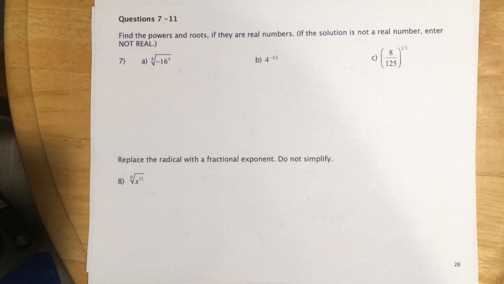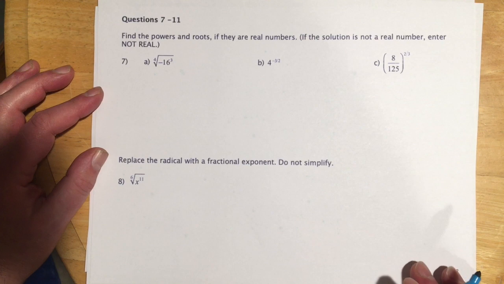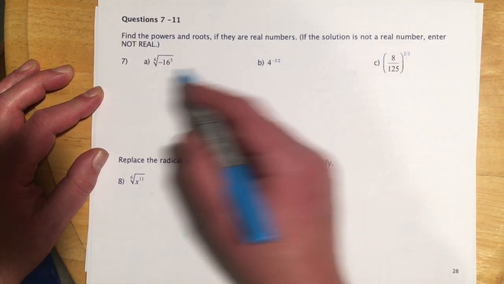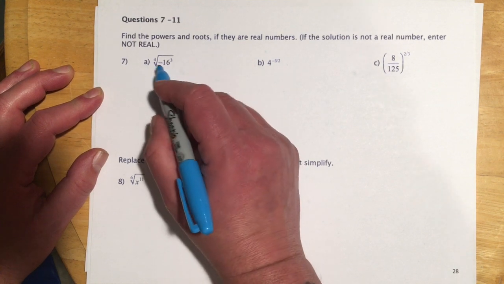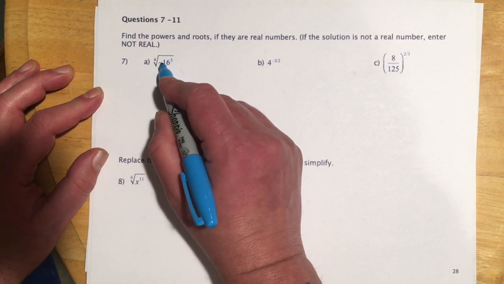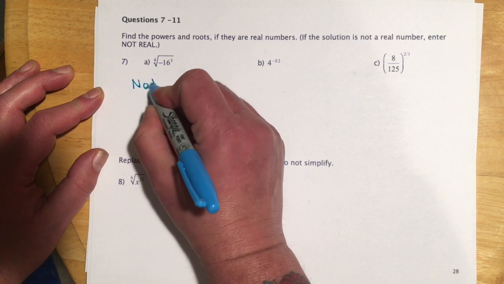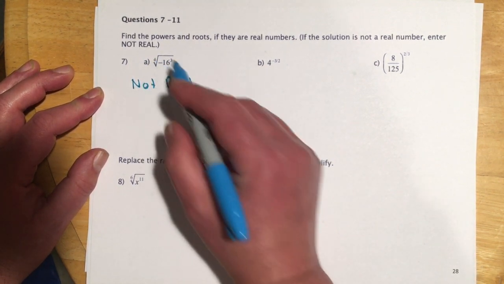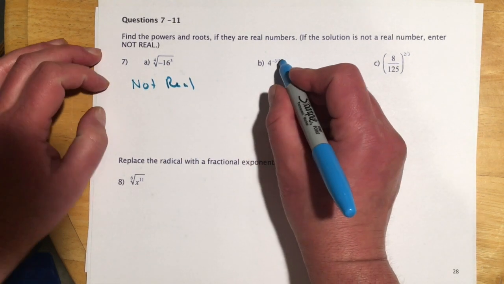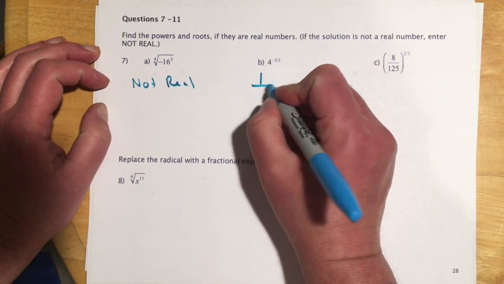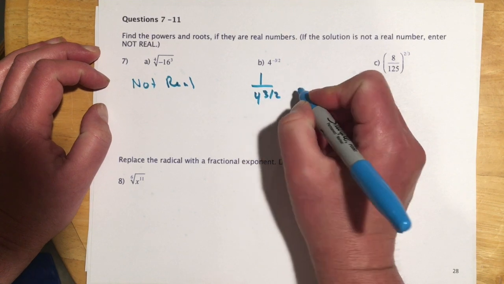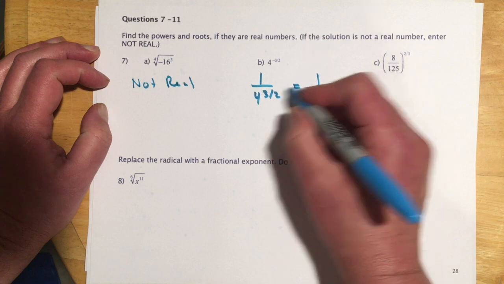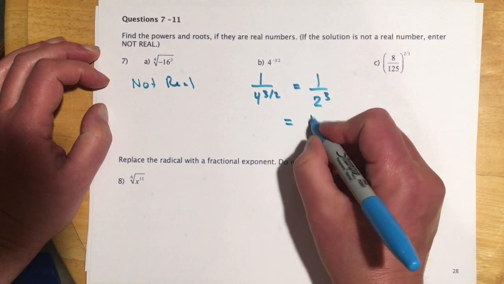7 through 11 are the ones that you try in class. So find the powers and roots, and then if it's not real, write not real. So again, this is going to be the 4th root of a negative number, so that is not real. If it was a 5th root or an odd root, it would be fine, but because it's an even root, can't have it. 4 to the -3/2, so we could rewrite that as 1 over 4 to the 3/2. So that means we're going square root 4, which would be 2, and then cubed, which would make 1/8.